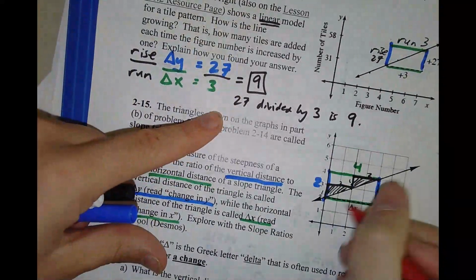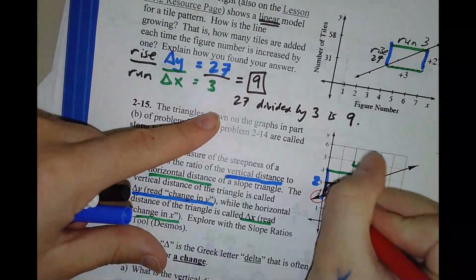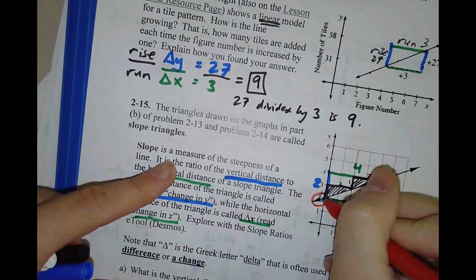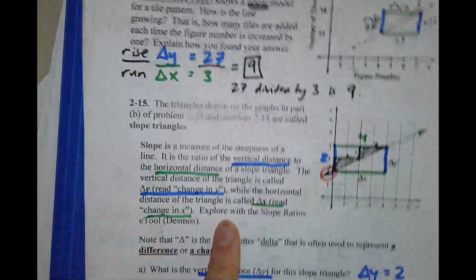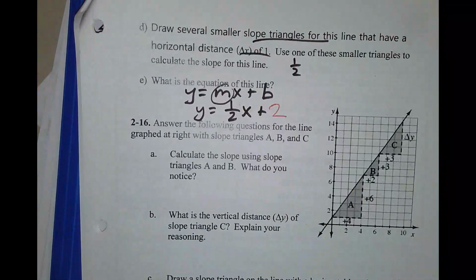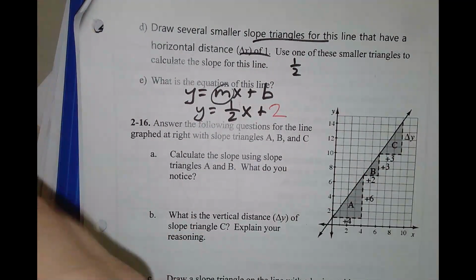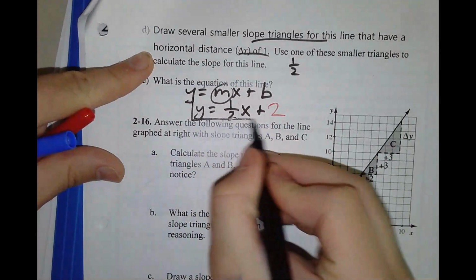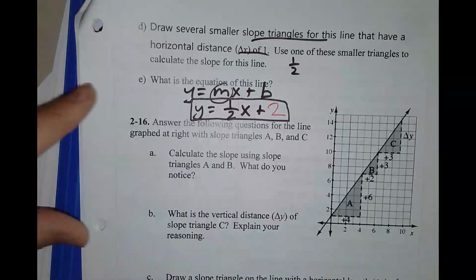If you have this right, the y-intercept crosses right there at that number 2. Right there. So it's going to be, yes, 1/2 x plus 2. That would be the equation. Box that answer, please.